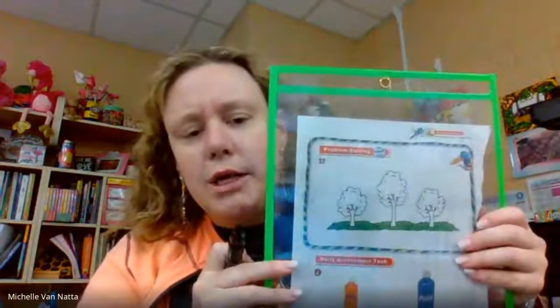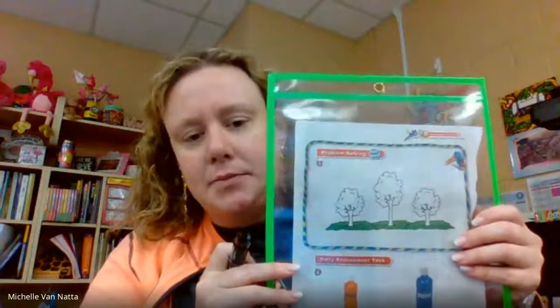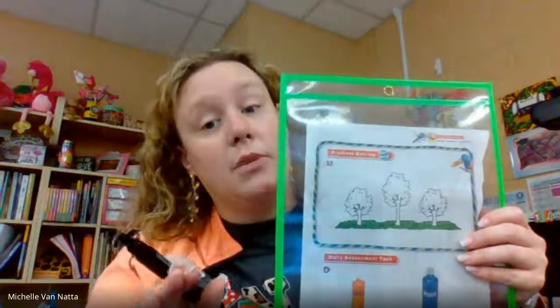662, and you're going to see some trees at the top, okay? Let's see what it wants us to do. Color the trees that are about the same height. Okay, so let's look at these trees. Which ones are about the same height? They're about the same. That means equal.